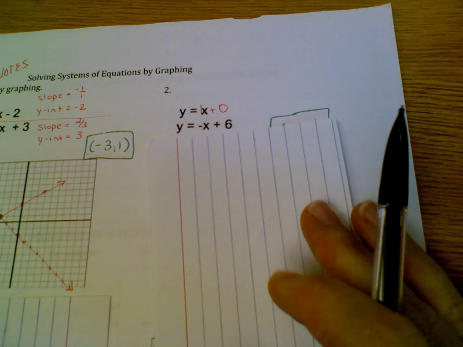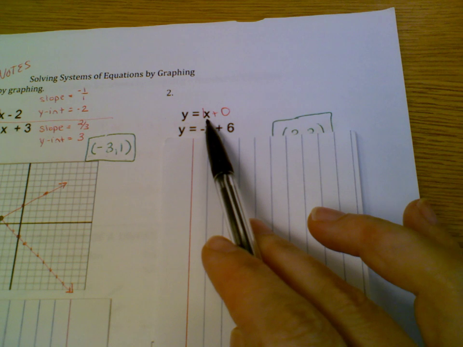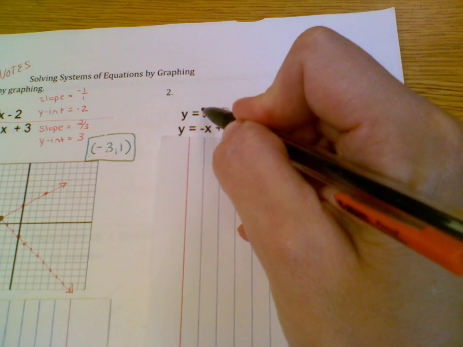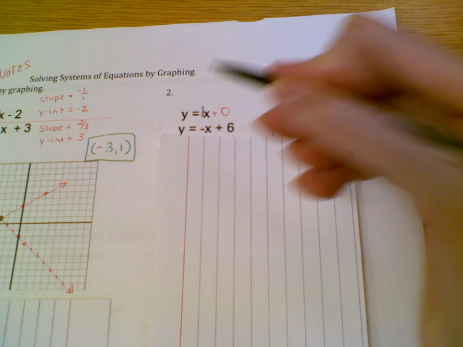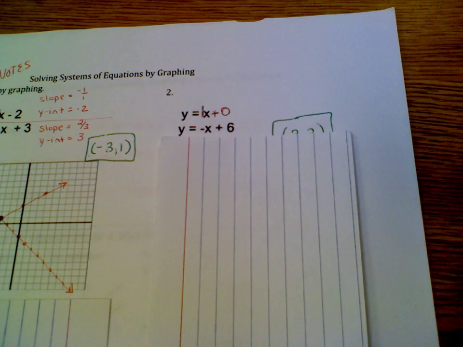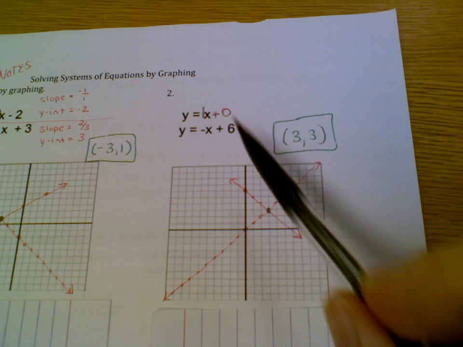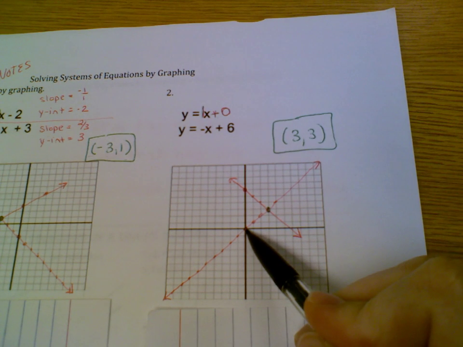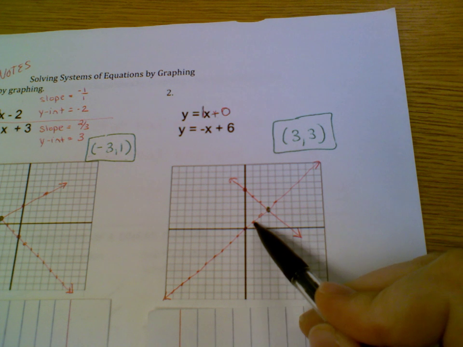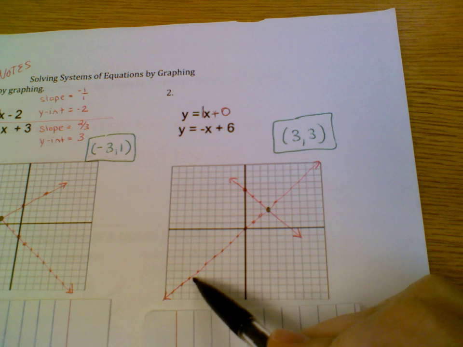Okay, on number 2, it has y equals x. If you like putting in those numbers, go ahead and put a 1 in front of that x, and then you can put a +0 behind there. So then you're going to graph both of those. Graphing this top one, I put a point at 0 on the y-axis, and then I would go up 1/1 until I hit the edge, and then I would do the same thing going down.